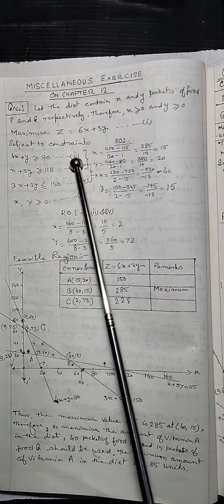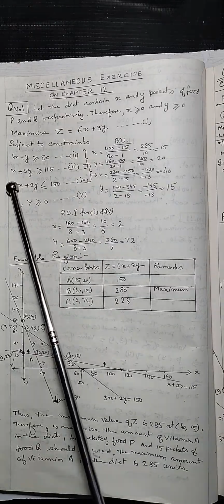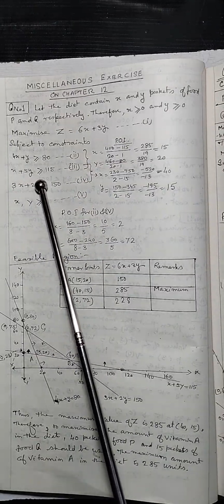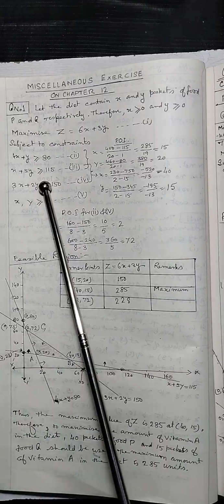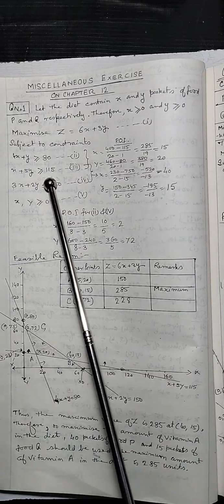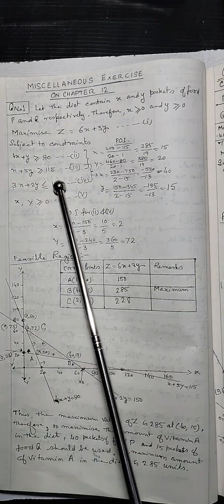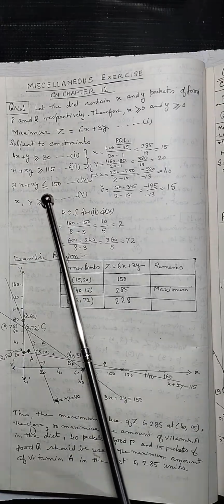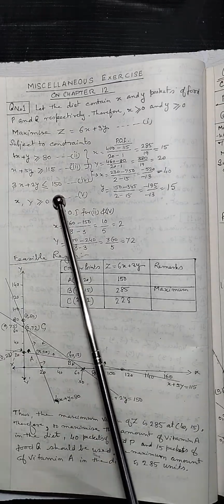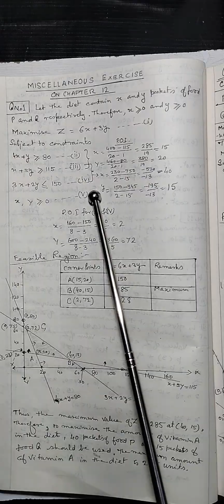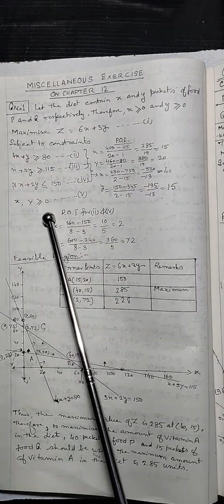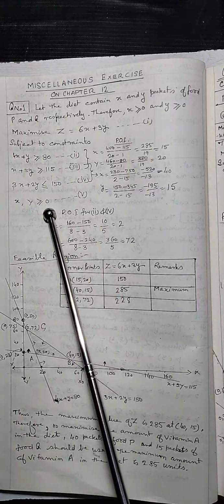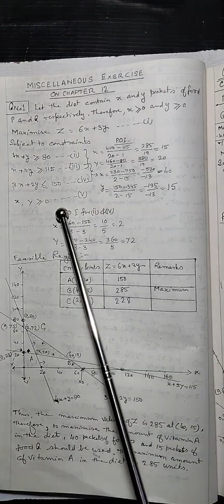This is the first, this is the second one. Now x plus 5y is greater than or equal to 115. This will be the third equation. 3x plus 2y less than or equal to 150. Fourth, and x and y both are greater than or equal to 0, means positive.